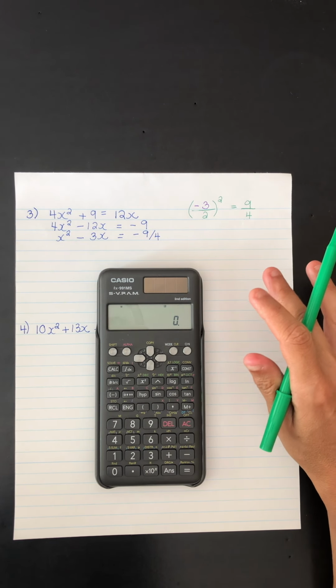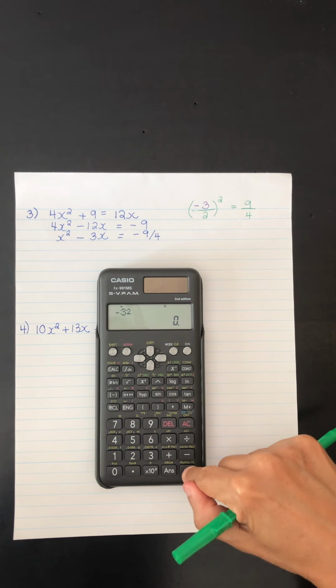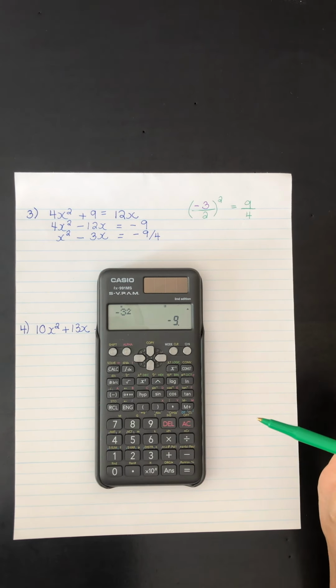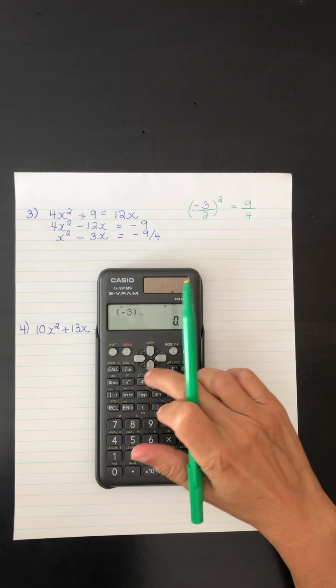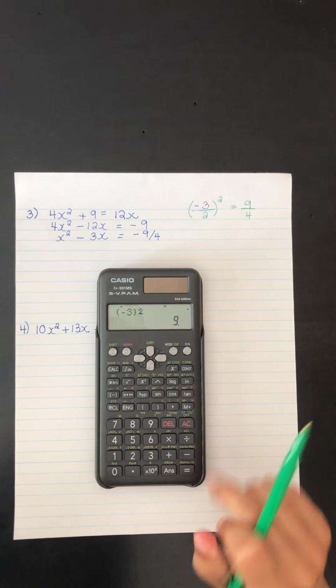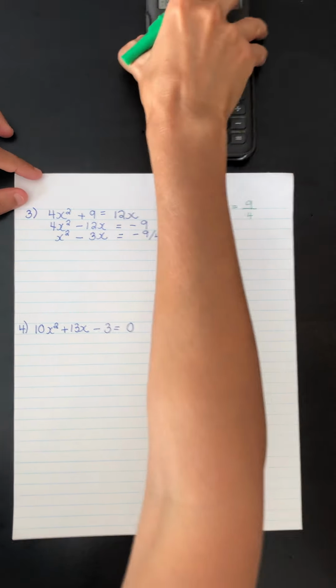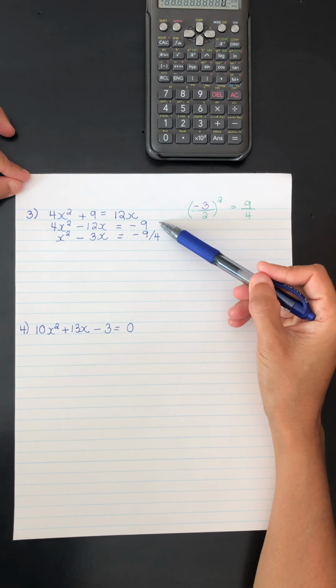But some students get confused because if you do this, -3 squared in your calculator, you see, it says -9. You have to put it in a bracket, -3 squared, like that, +9.